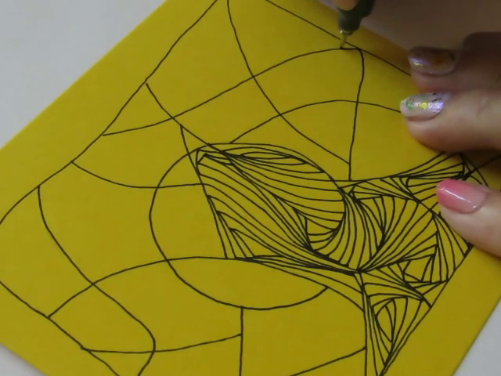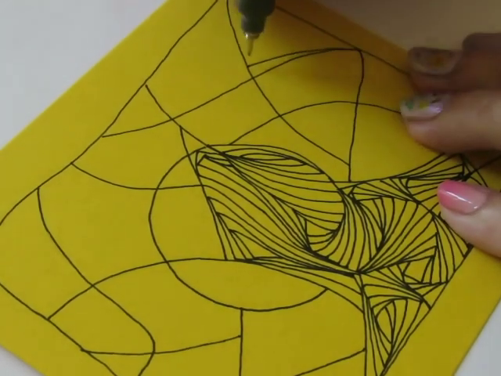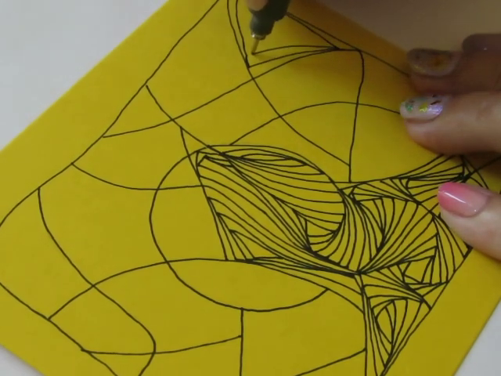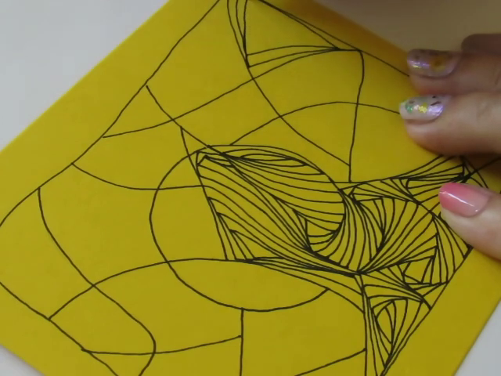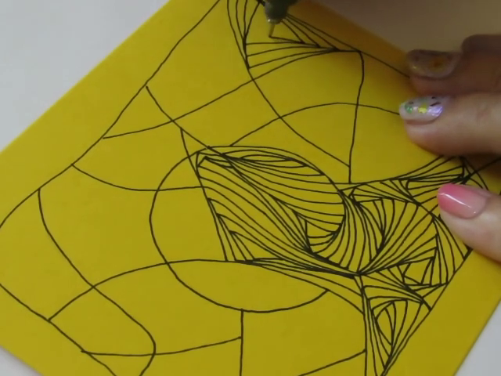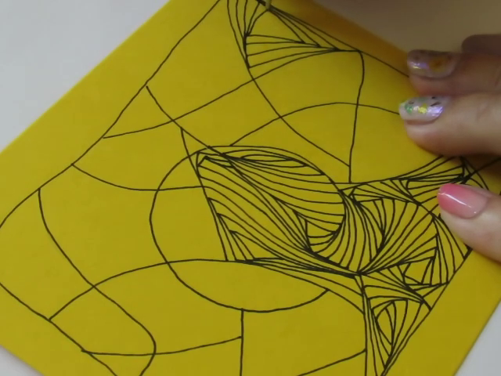I'm going to start over here and work my way the other direction. Why? I don't know. Just where I felt like going. Remember, if you need to, you can turn your tile.